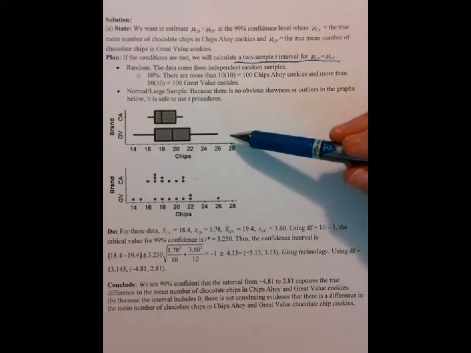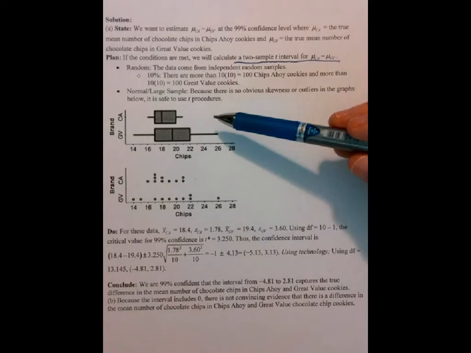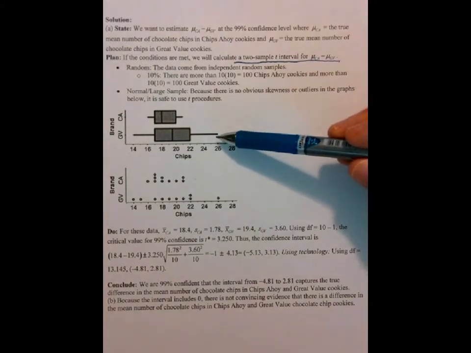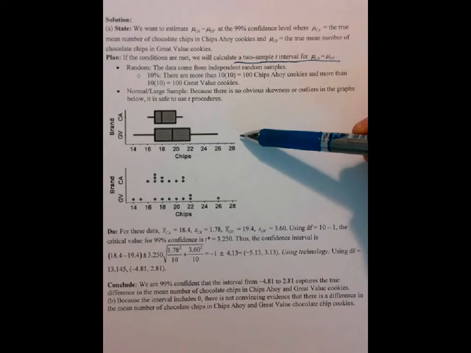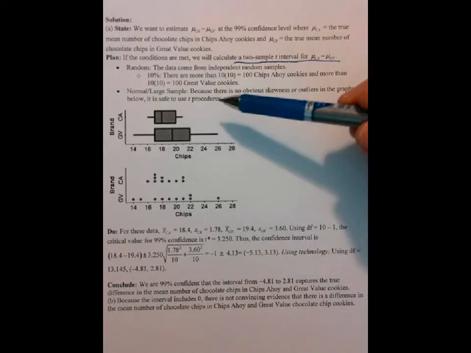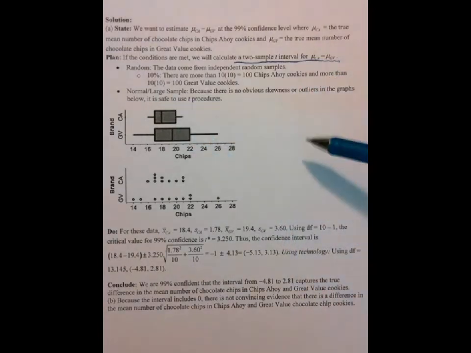And this would come from the calculator, right? We made little box and whisker plots of the 10 Chips Ahoy cookies and the 10 Great Value cookies, and we see here that there are no outliers, because the box and whisker plot would show outliers, and we know that, especially the Great Value one, they're not spectacularly skewed. Notice that the two 25% and 75% bars are about the same, so it's pretty close.